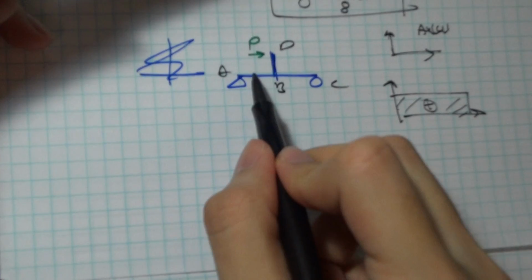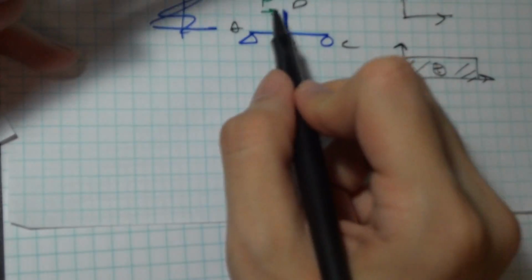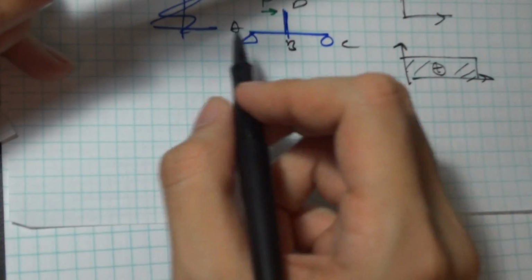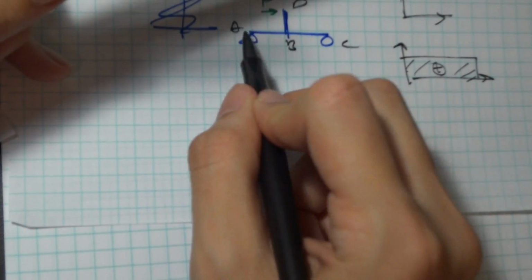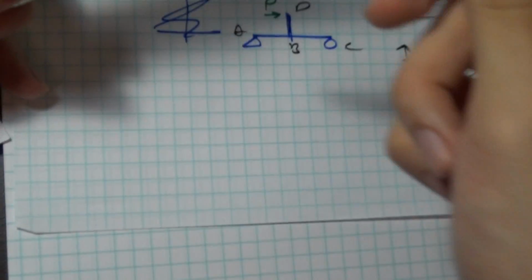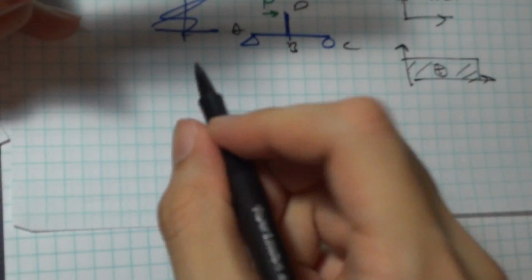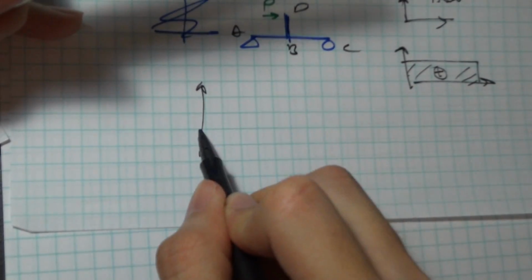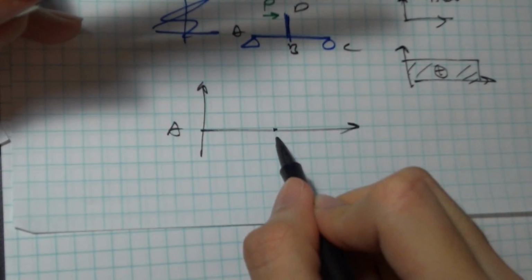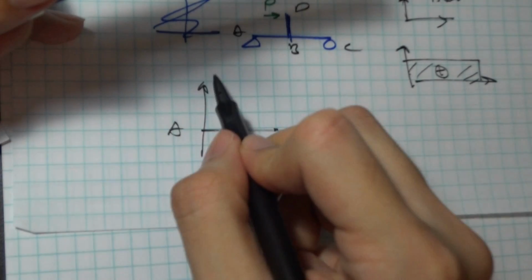When I'm looking at A, B, C, however, that force is going to cause an axial force in member AB. So when I'm looking at AB, this is A, B, C, this is axial.